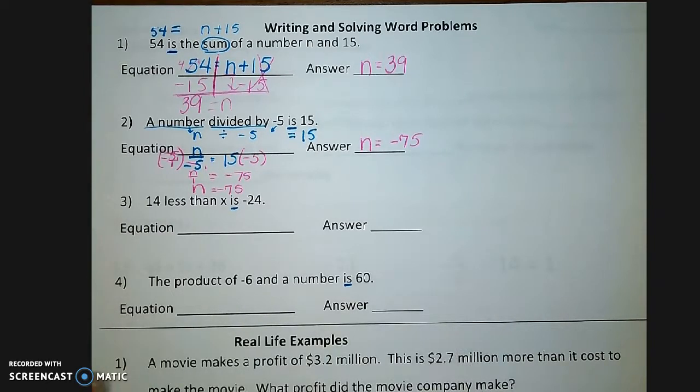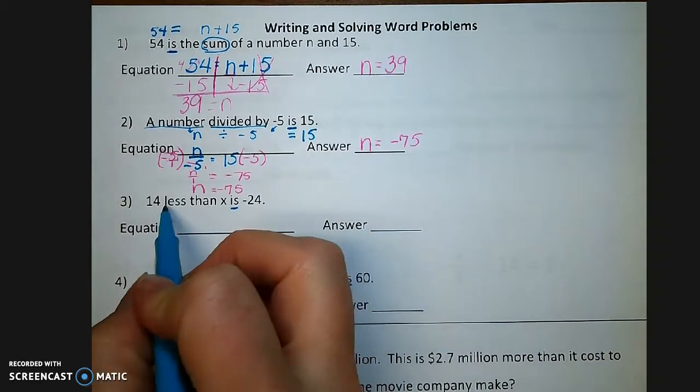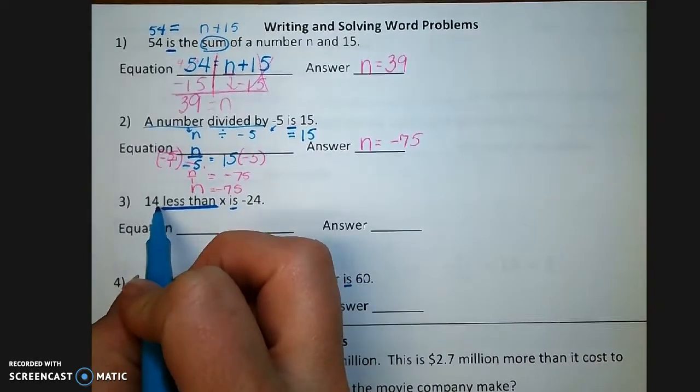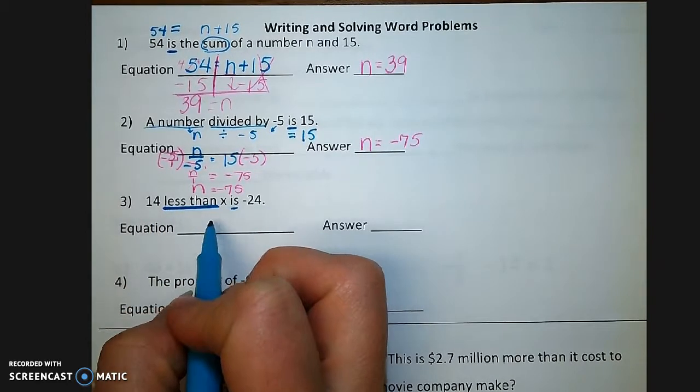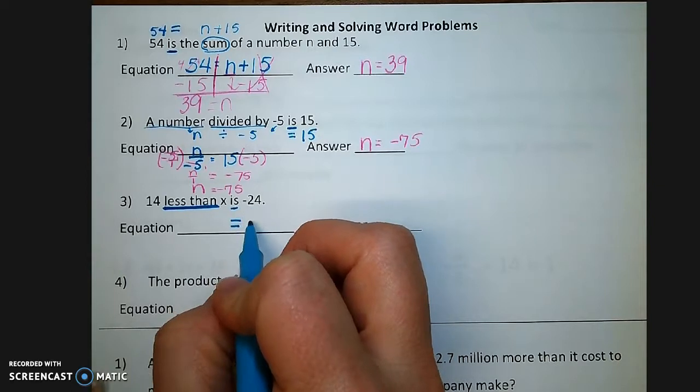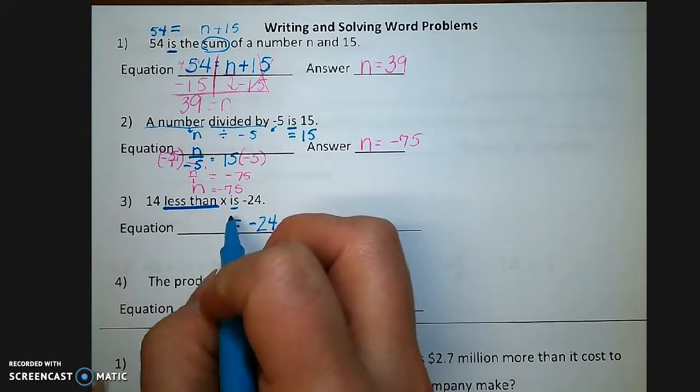My next one, I have 14 less than x. And when I see less and than together, that means that 14 is going to go after the x. So I know my "is" is the equal sign, and I have a negative 24 here.